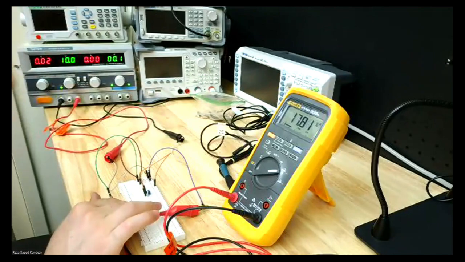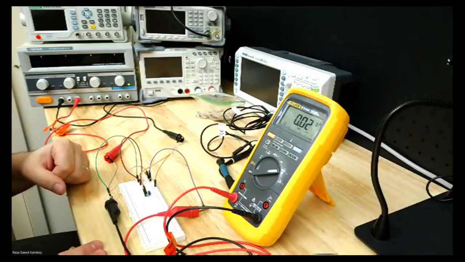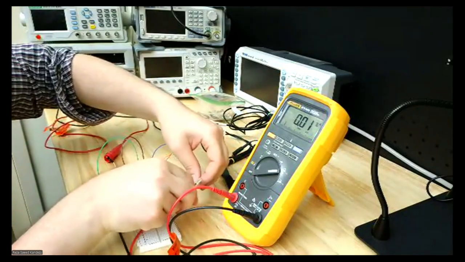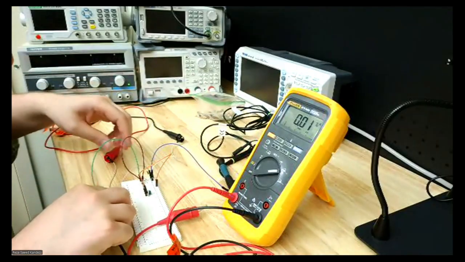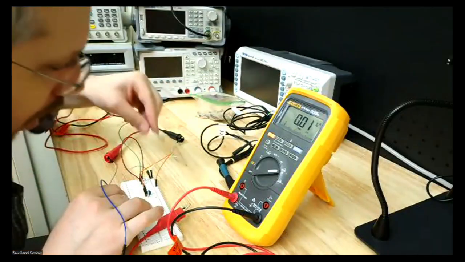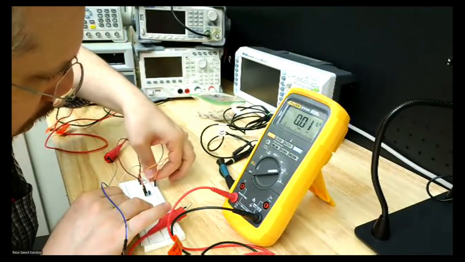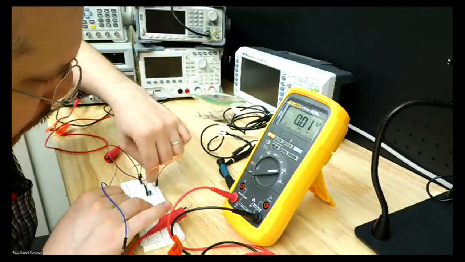Now we also wanted to see how much power is consumed by our diode. To do that, we are going to put our diode in series with the ammeter.